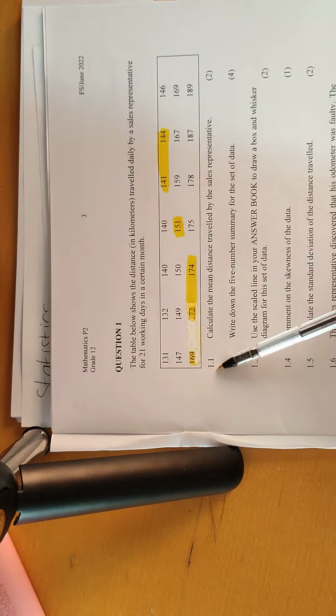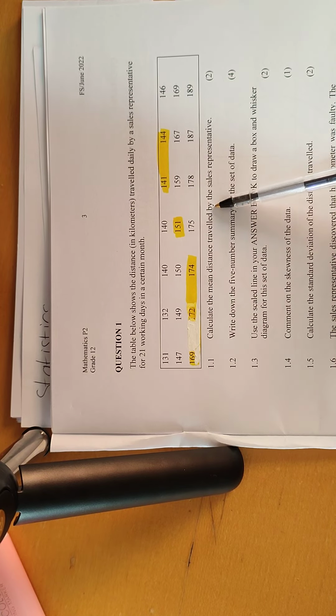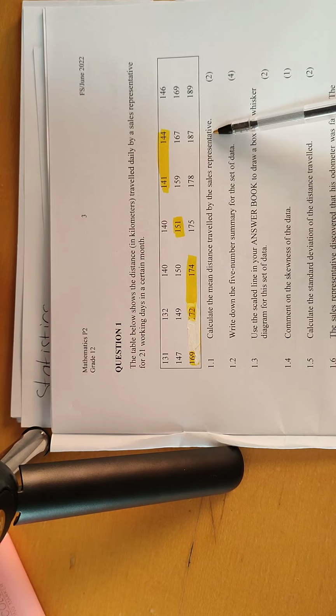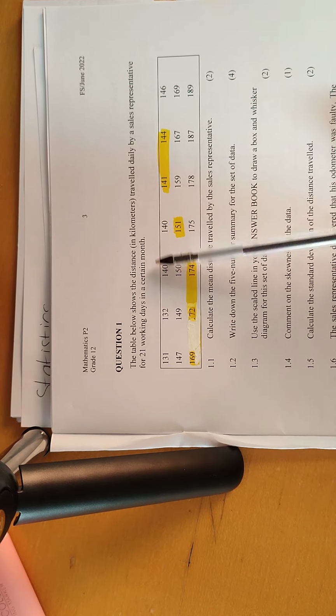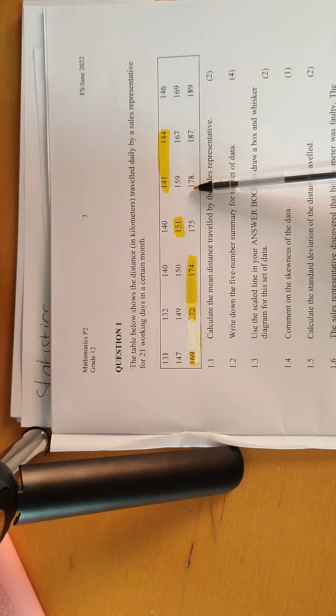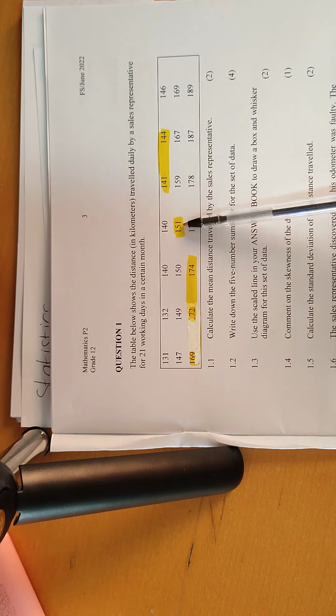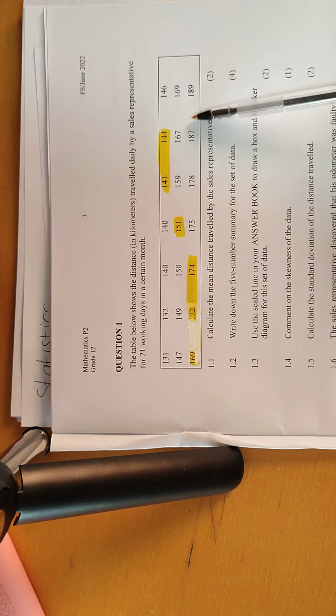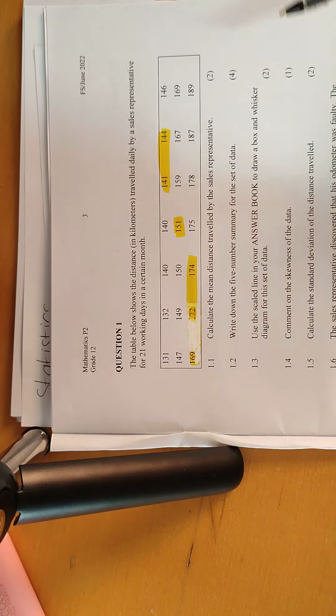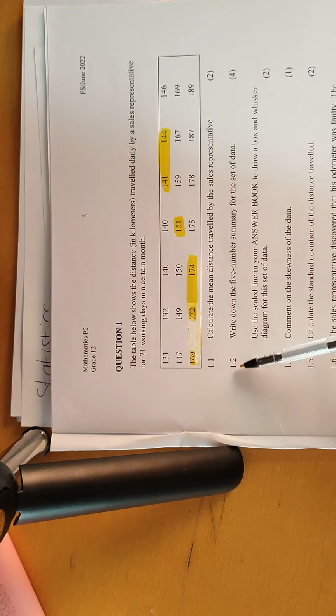Great. Now the first question here is calculate the mean distance traveled by the sales representative. Now most of you at least got this correct, so you just add all of the values here divided by the number of terms or numbers in the data set. So divide by n, which is 21, so there's 21 numbers in the data set, and then you get your answer. Most of you got that correct. That's not where my problem lies.